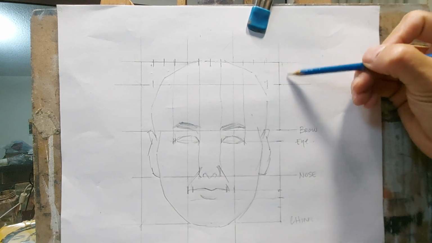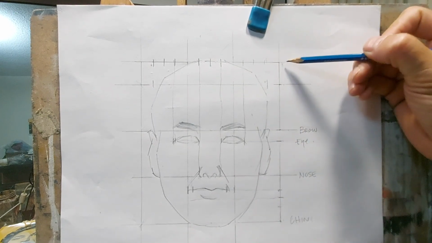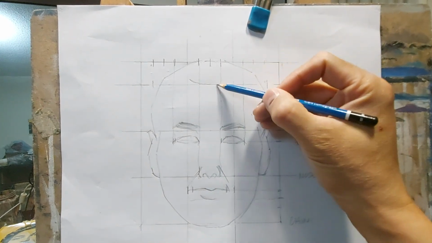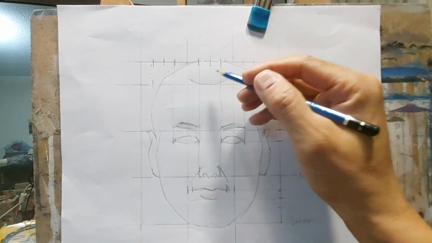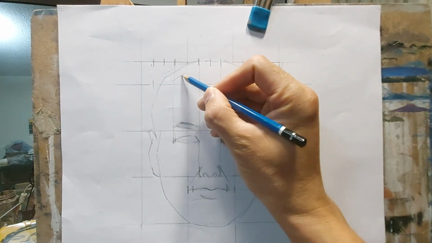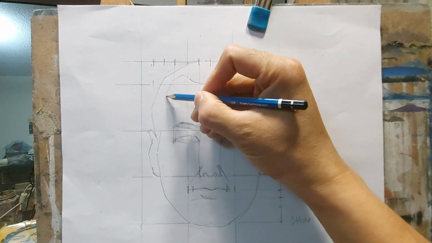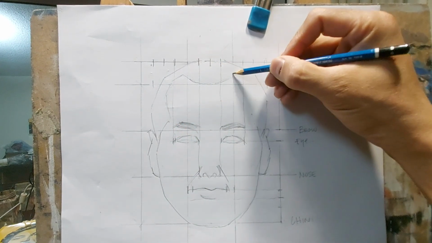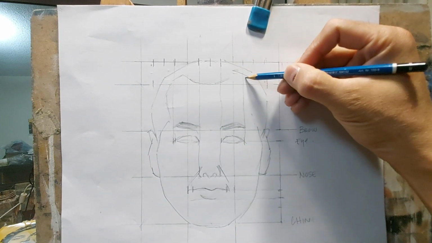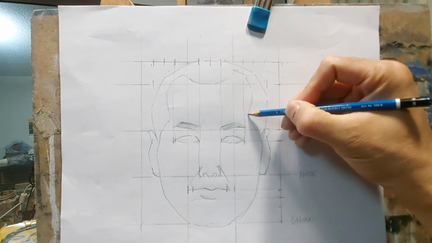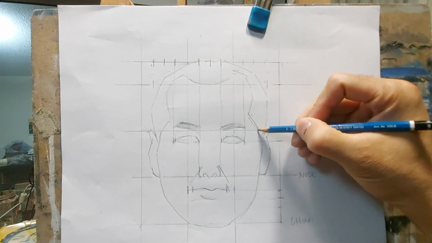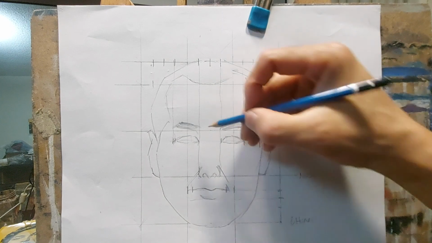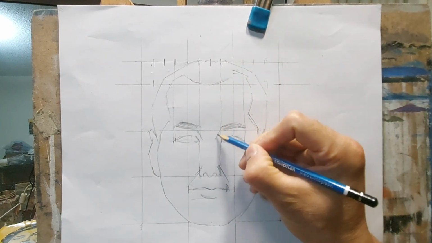The hairline corresponds to the top half. So the vertical measurement is 3.5. I'm going to take the half portion, and that's basically my hairline. Fortunately, I don't have that much hair, so it's quite easy to draw in. So that's basically my face.